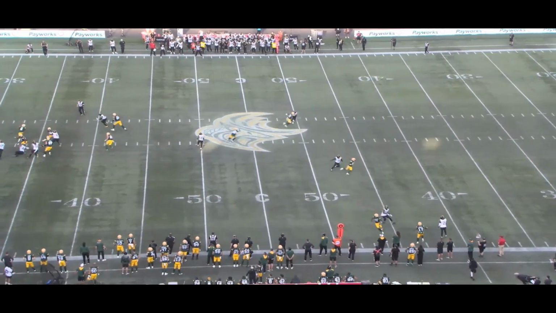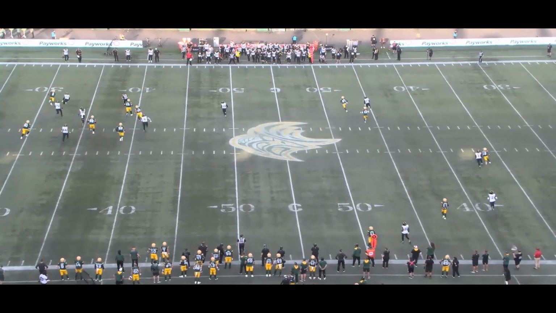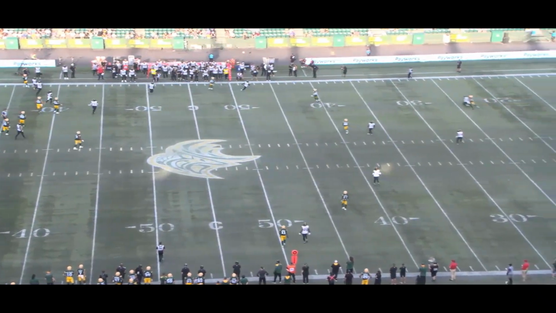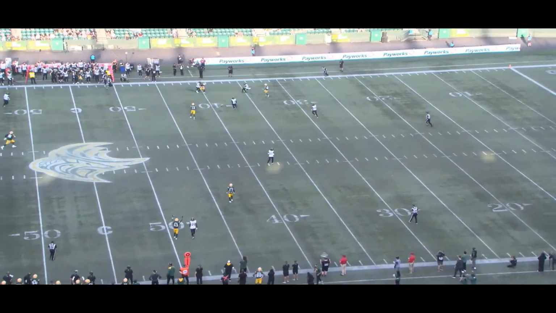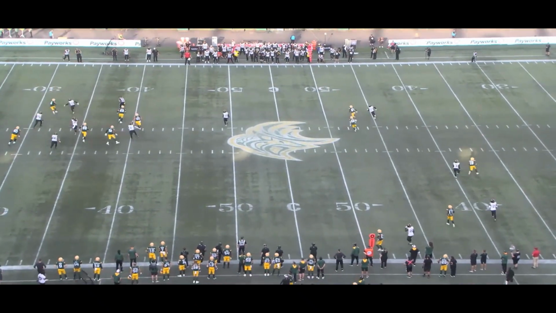So this one right here is crazy. Protection breaks down. He makes two people avoid. Here's a third person makes a void, and he throws the ball across his body to Javon Leake wide open. This is the beauty of what Tre can do.